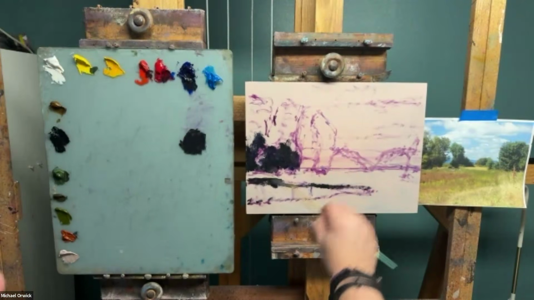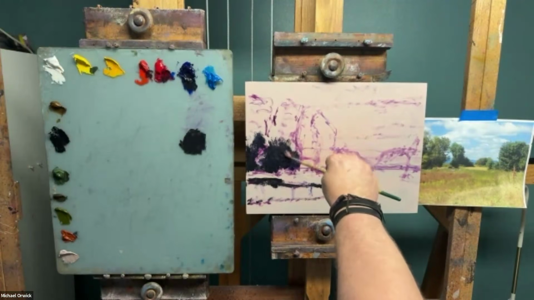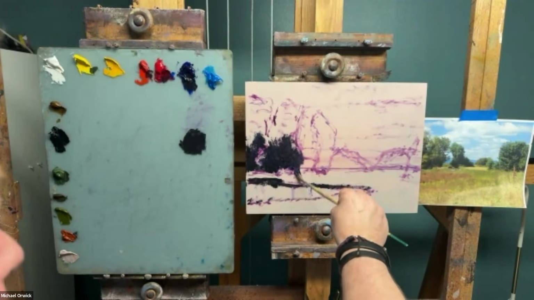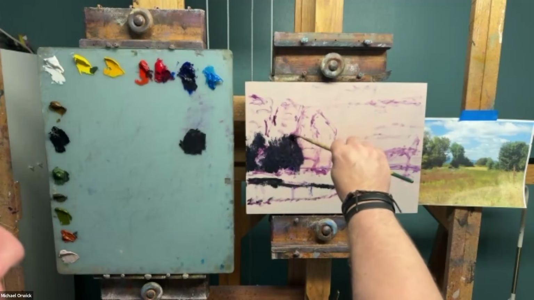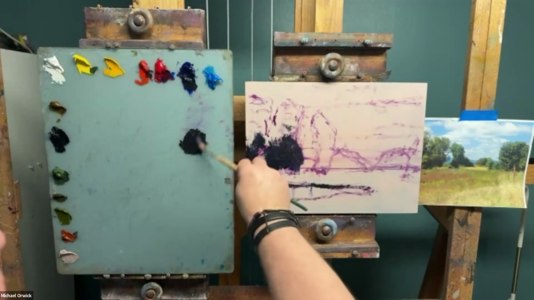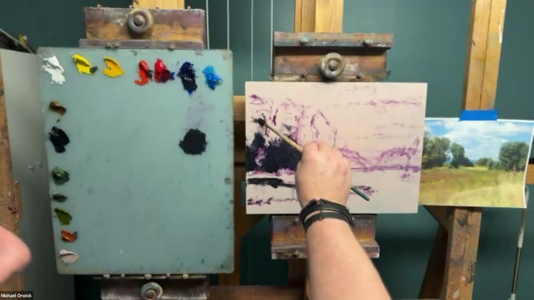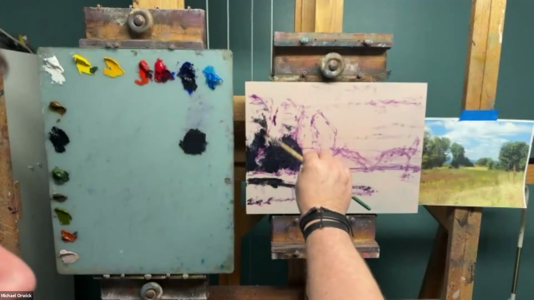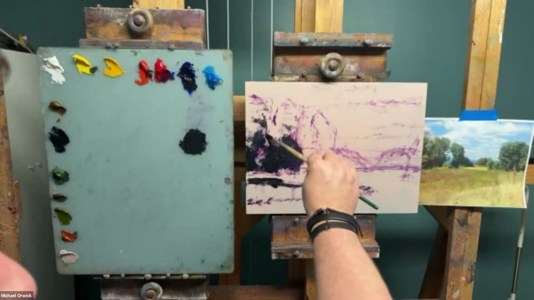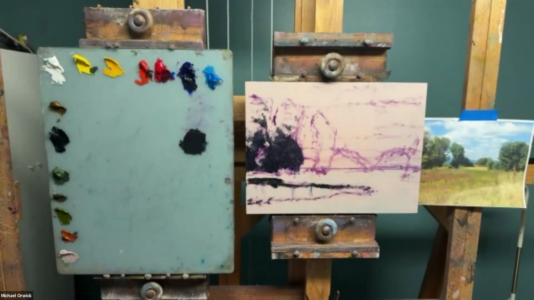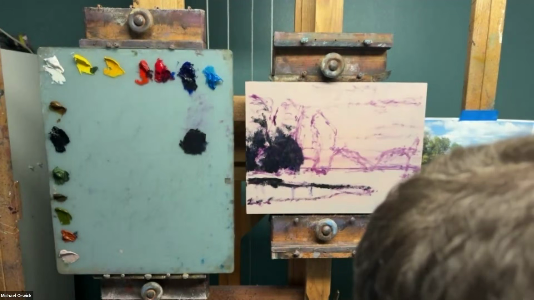So if I keep them really thin, just by scrubbing them in there with a little bit of paint thinner. Just a touch more paint thinner.